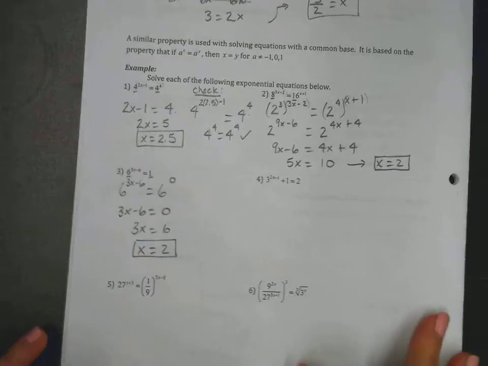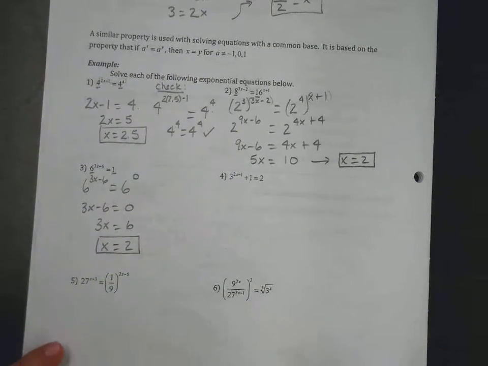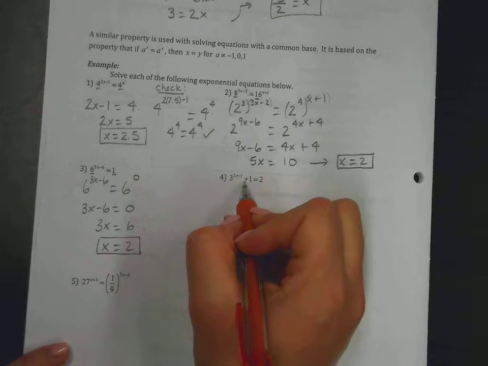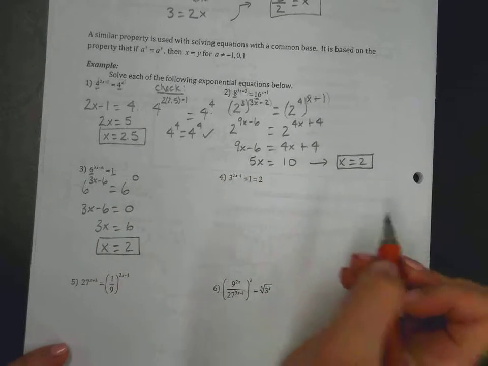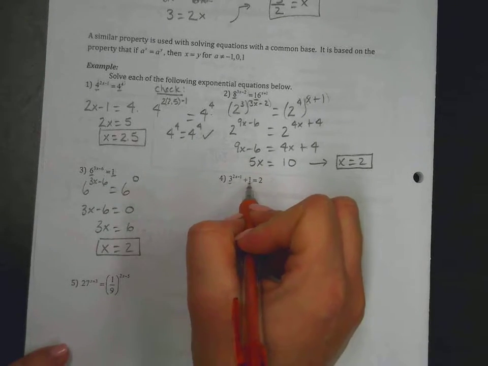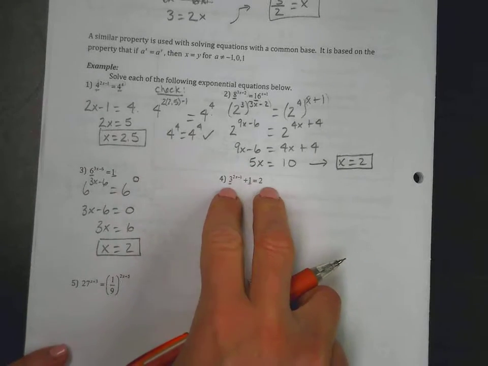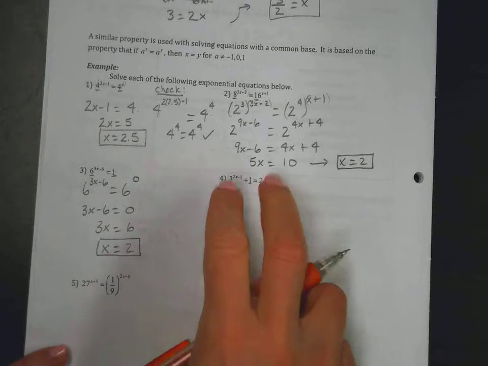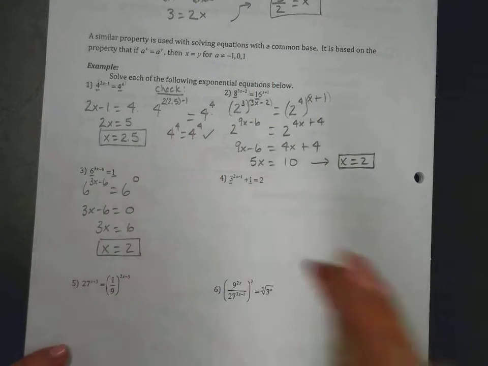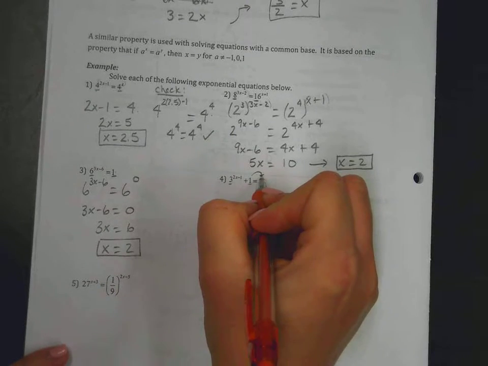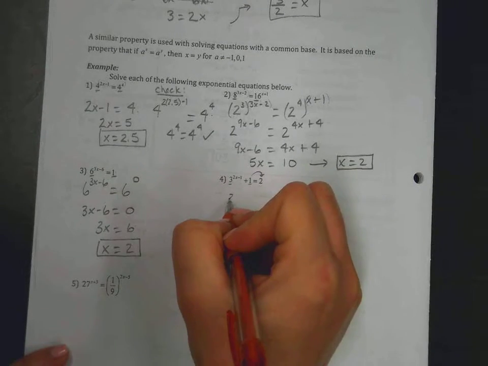All right, question number 4, right? So here we are given 3 to the 2x minus 1, plus 1 equals 2. In this case, we have two terms on one side of the equation, so we need to isolate this in order that we have just a single base on both sides of the equation. So I am going to move this plus 1 to the other side by subtracting 1.